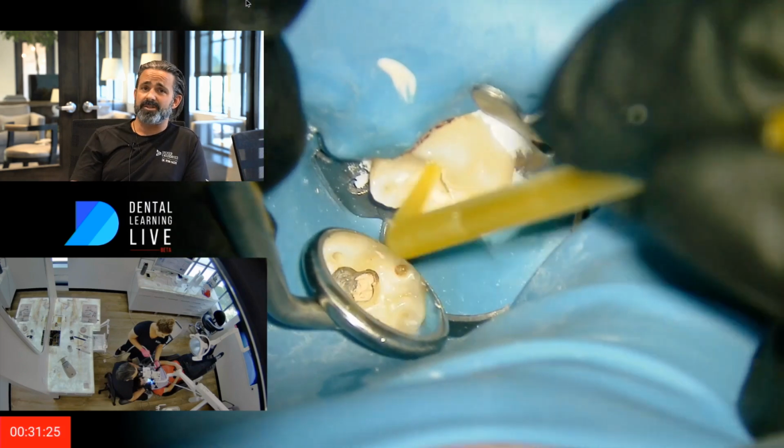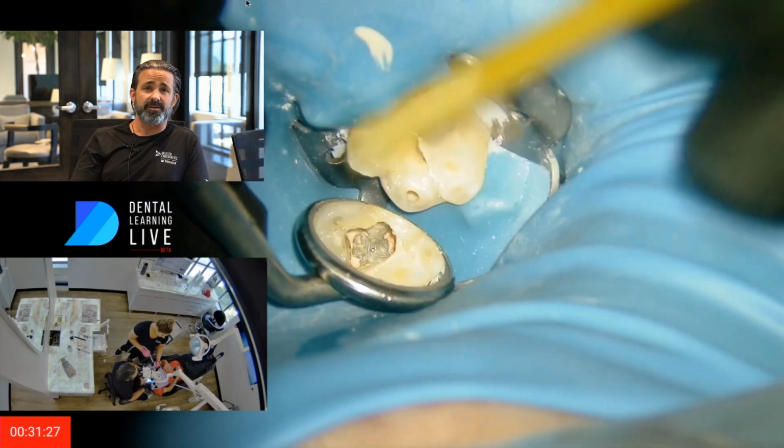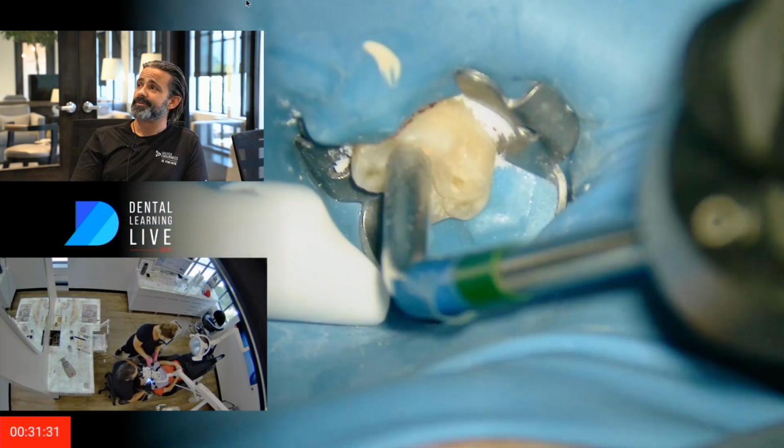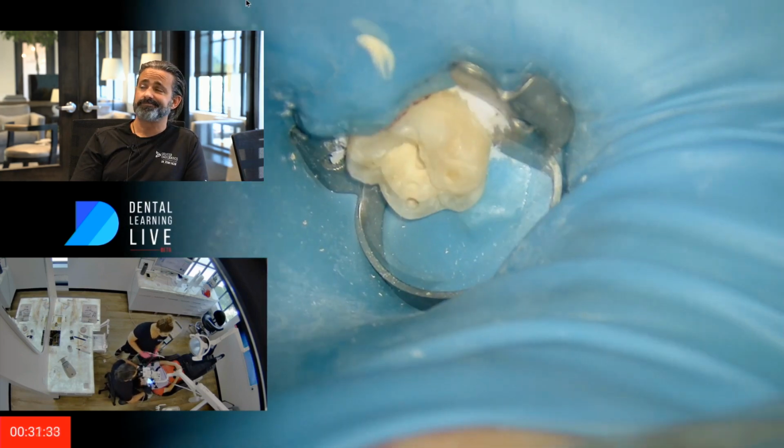And then I'm just going to clean up the sealer, the remnant sealer. I'll just clean it up off the floor. 31 minutes.